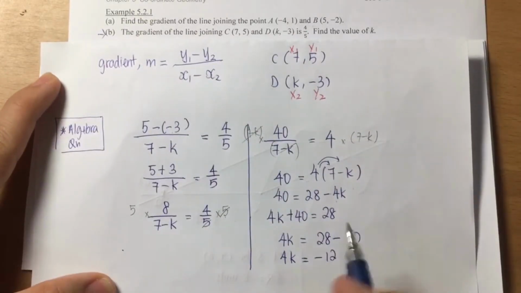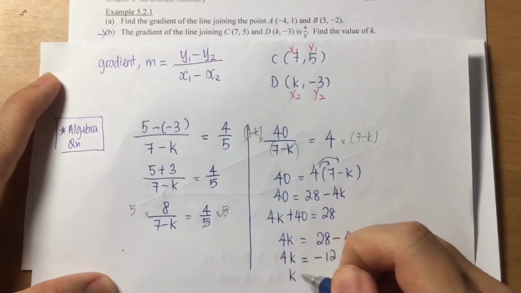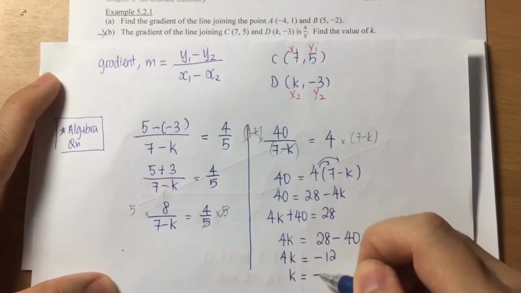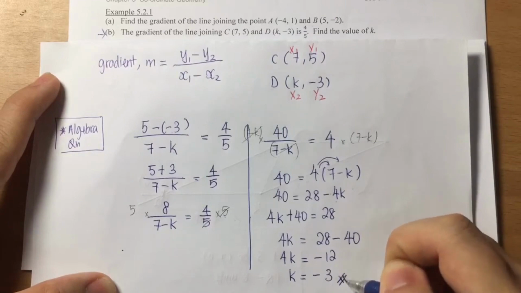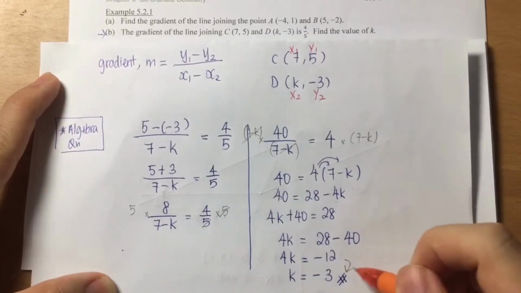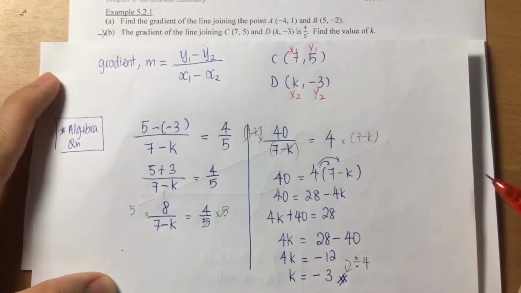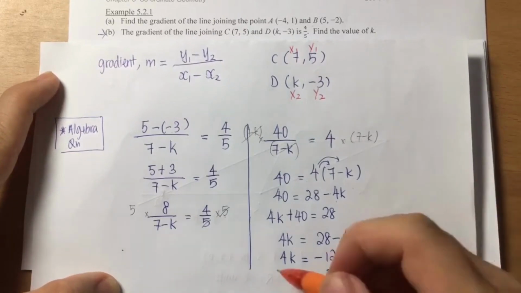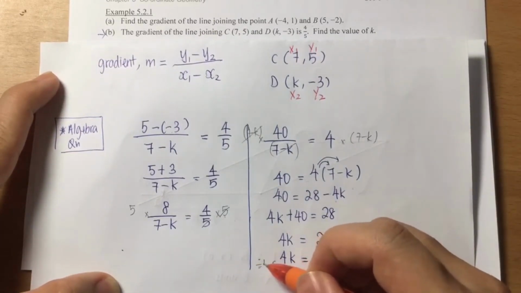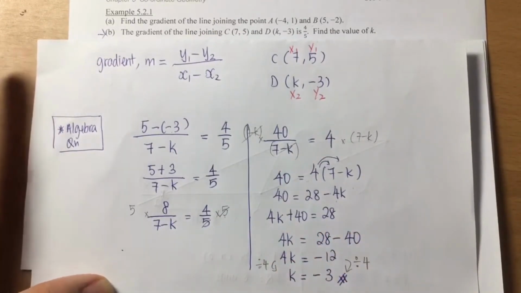And I'm going to divide by, yeah, 4 on both sides. So I'm left with negative 3 divide by 4, so that here can divide by 4 to give me the 1k.